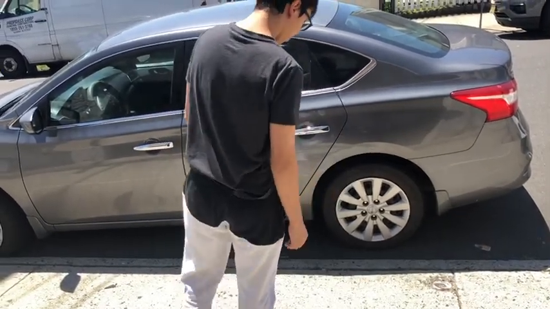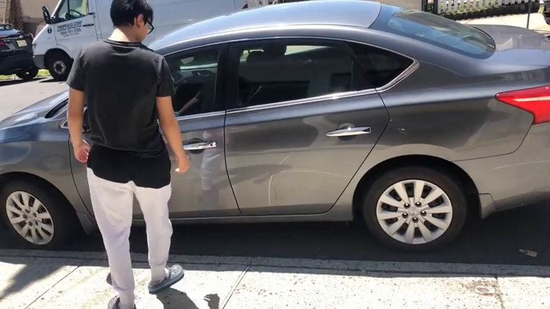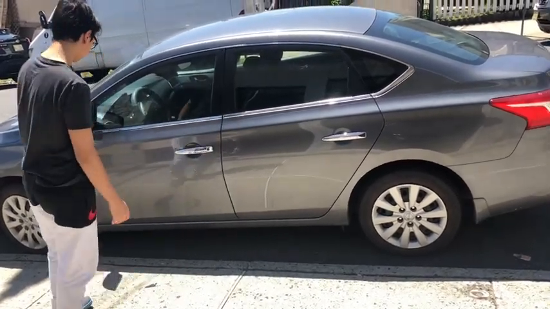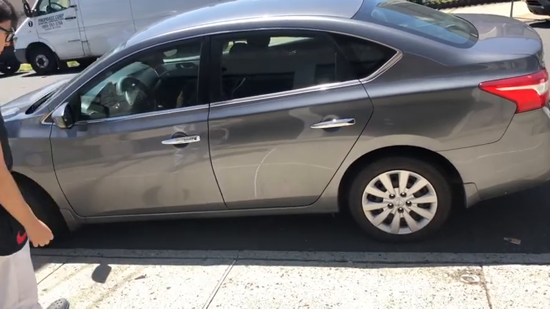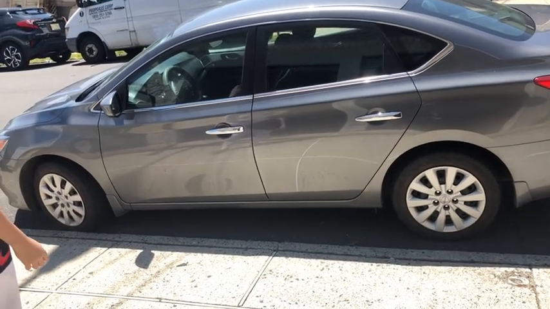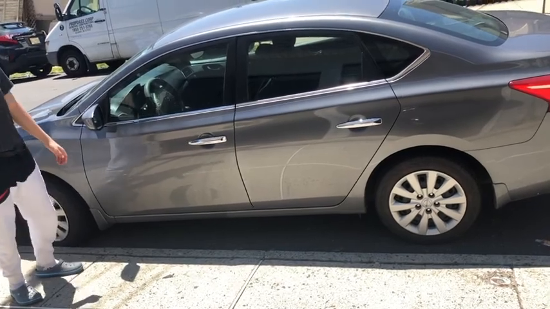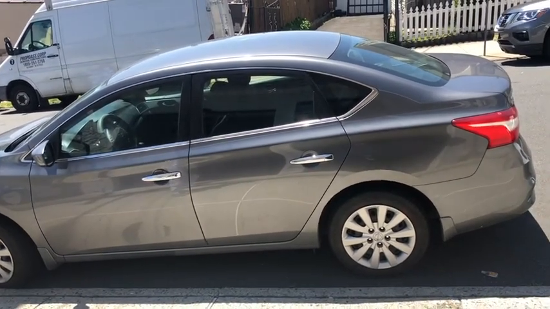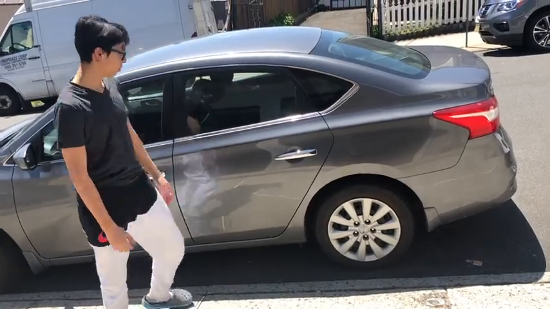Good job touching the wheel. Touch the door. That's touching the door. Can you find the window? That's the window. Good. Can you find the windshield wipers? Good, those are the wipers. And touch the roof. Good, that's the roof. Nice job.